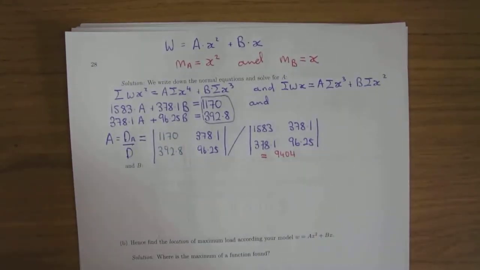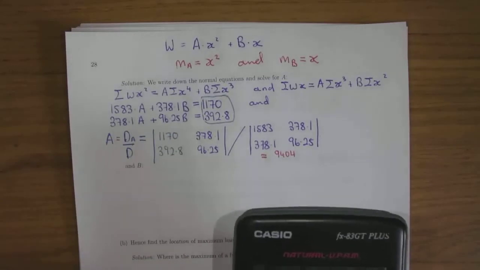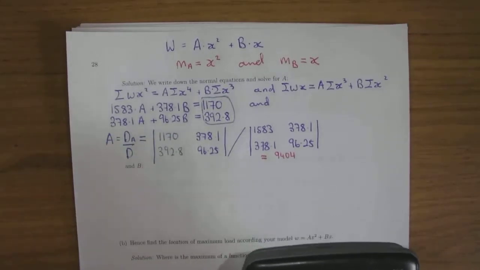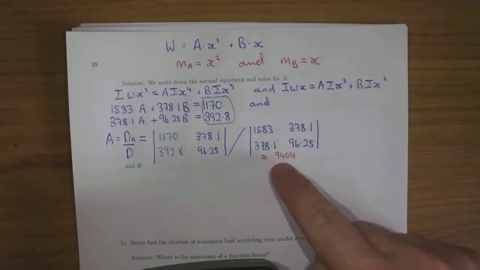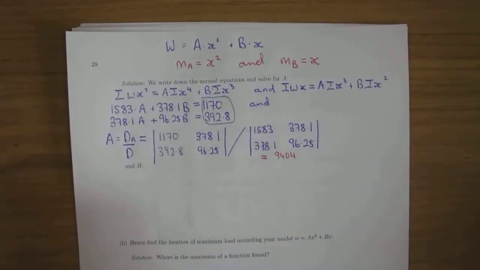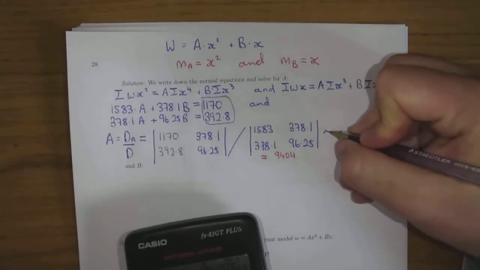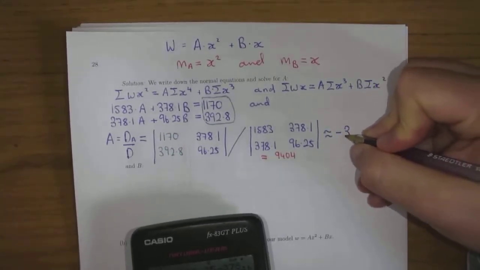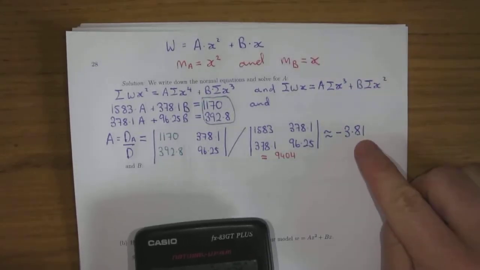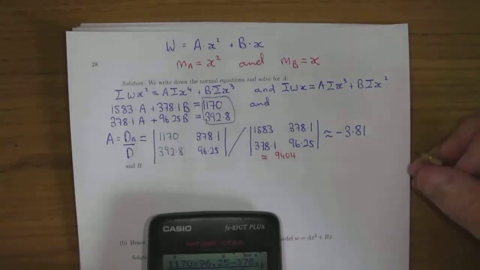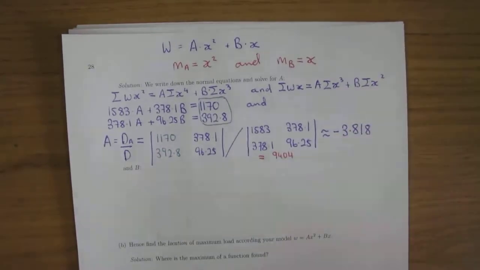Now I'm going to do this thing here, which is 1170 by 96.25 minus 378.1 by 392.8 divided by answer, so what was stored in the calculator. And for significant figures, yeah, it's good. I'm getting something negative, minus 3.81. So do three figures, and then the last one is 8. Should it round up? No, because the next one is a 0.